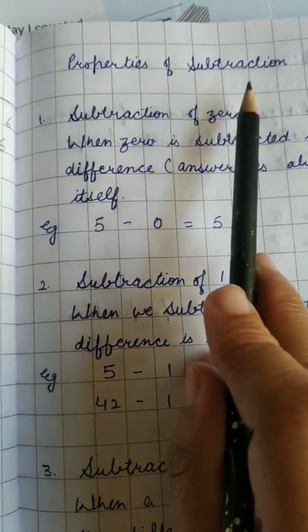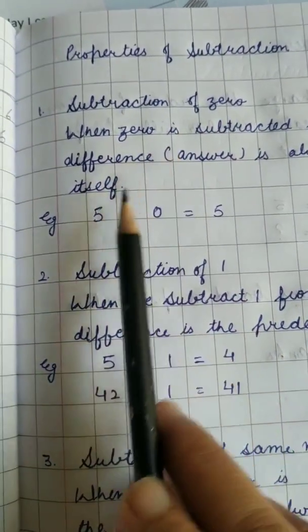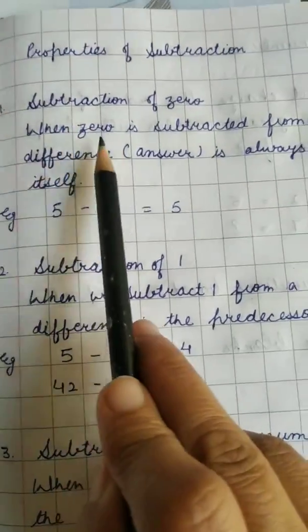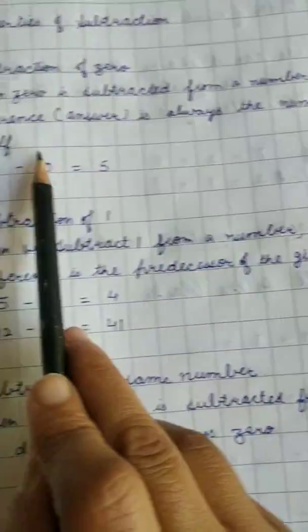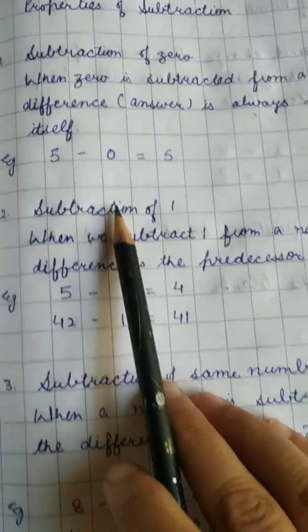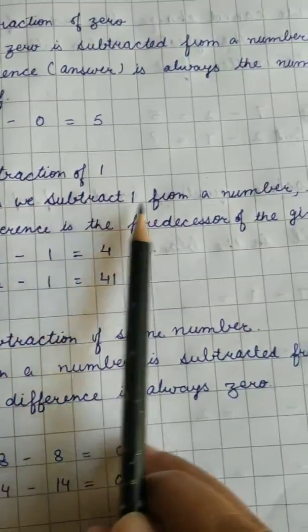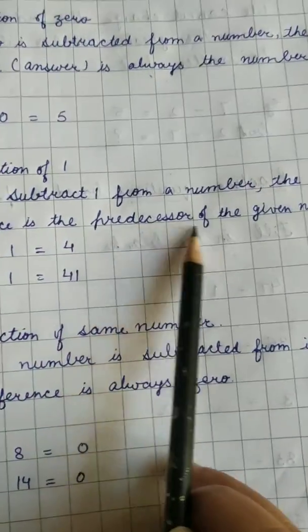Properties of subtraction. The first one is subtraction of 0. See children, when we subtract 0 from a number, we get the same number. Okay. When 0 is subtracted from a number, the difference, or the answer, is always the number itself. It can come in the fill up, children, you have to learn. Subtraction of 1. When we subtract 1 from a number, the difference is the predecessor of the given number.